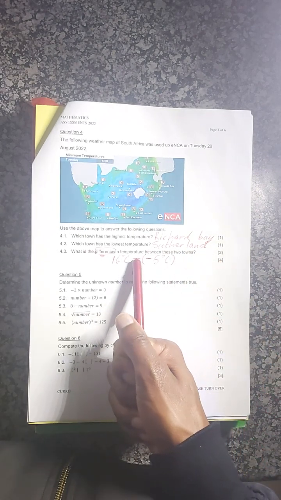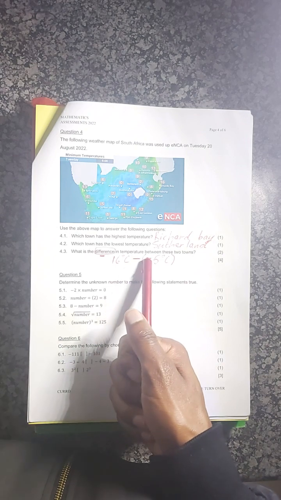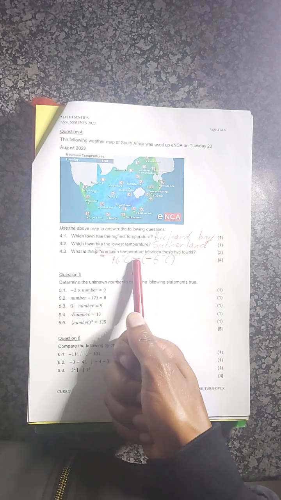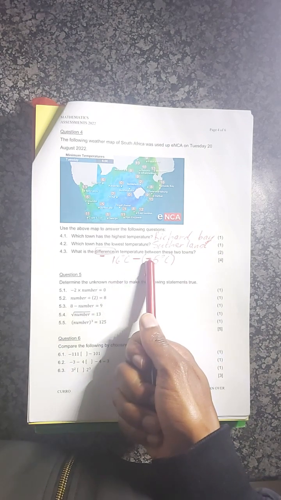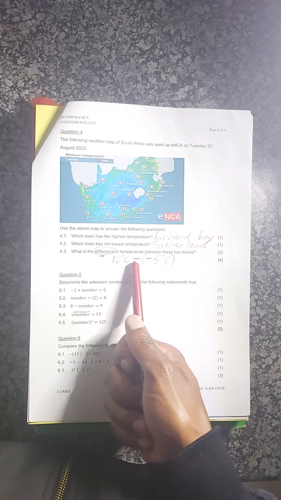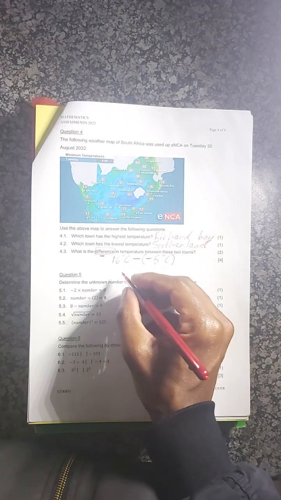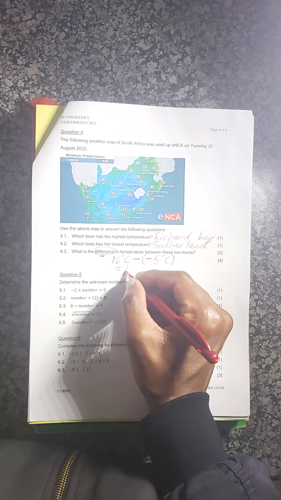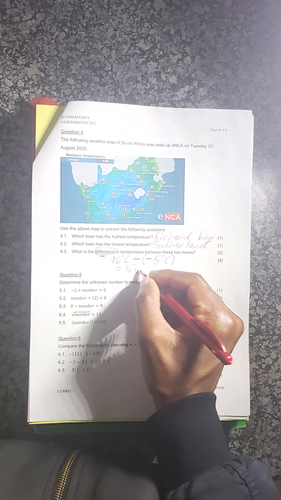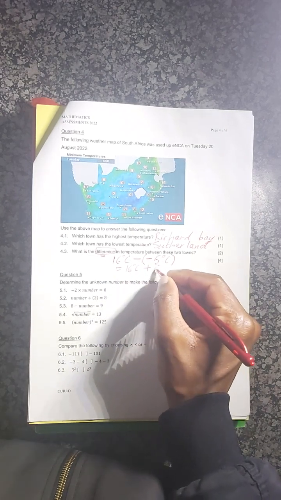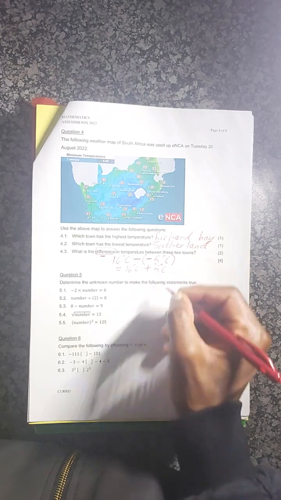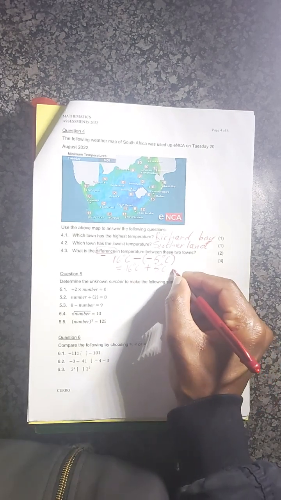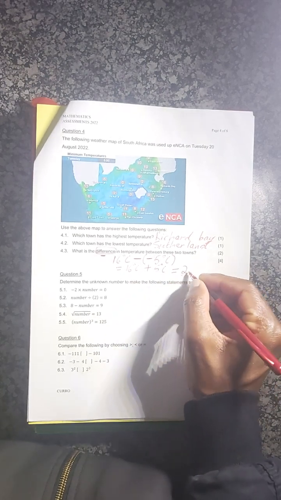Now my two negative signs are going to multiply each other, and we know that when you multiply a negative with a negative, you are supposed to get a positive. So when I proceed, I'll have 16 degrees Celsius plus 5 degrees Celsius, and this is going to be 21 degrees Celsius.